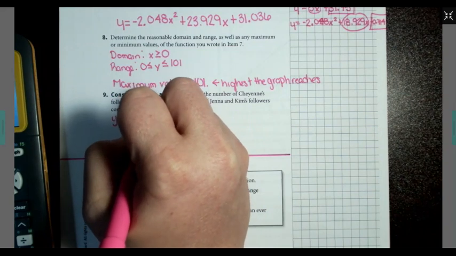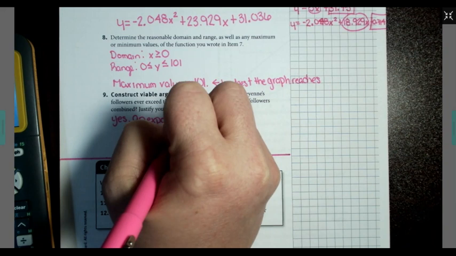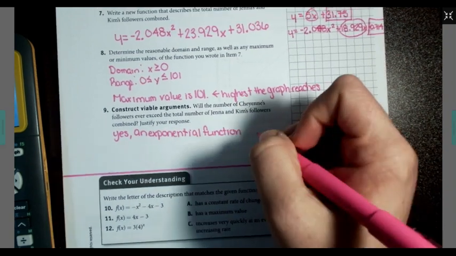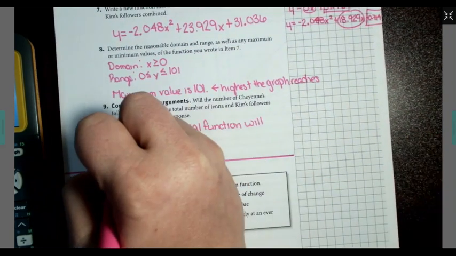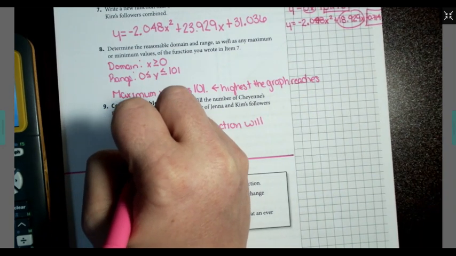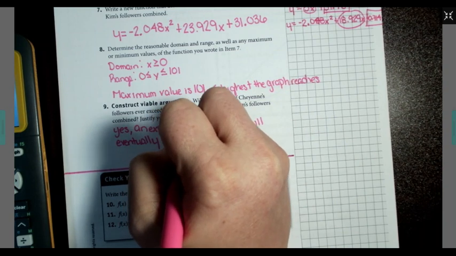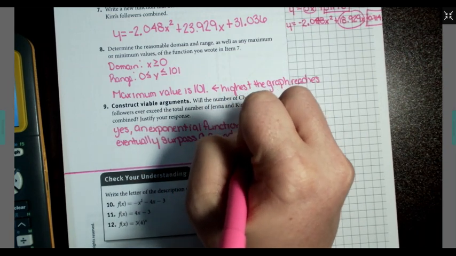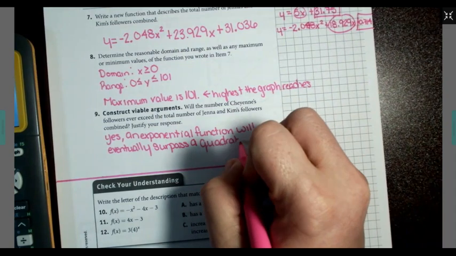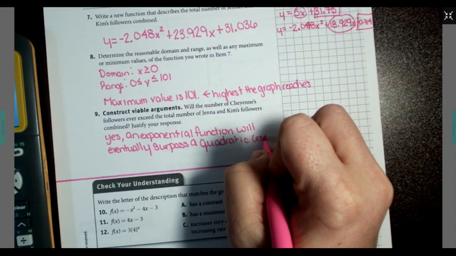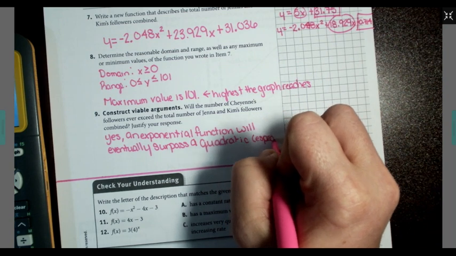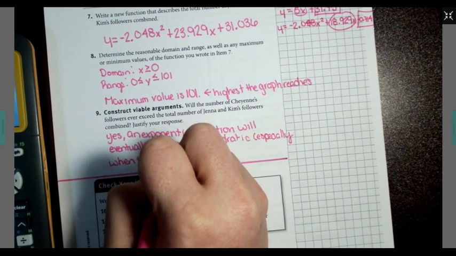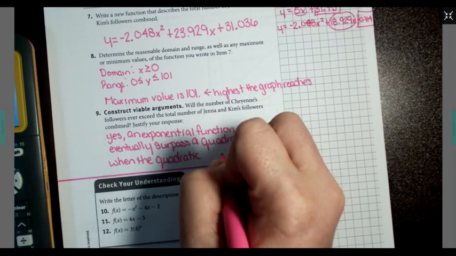Yes, an exponential function will eventually surpass a quadratic, which is what this is because it's raised to the second power, especially when the quadratic opens downward.